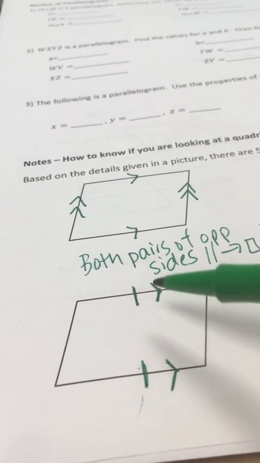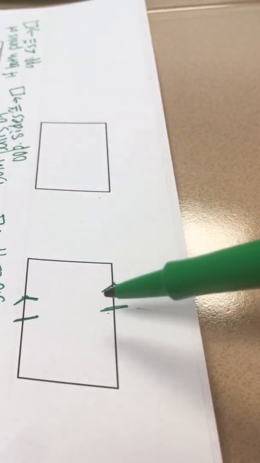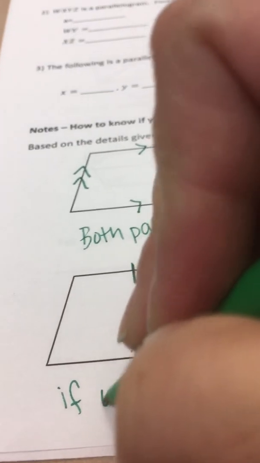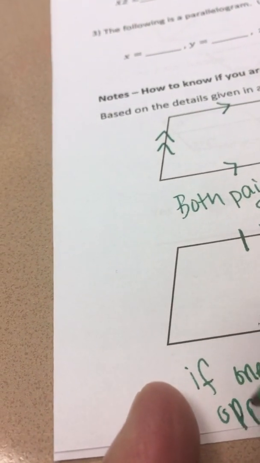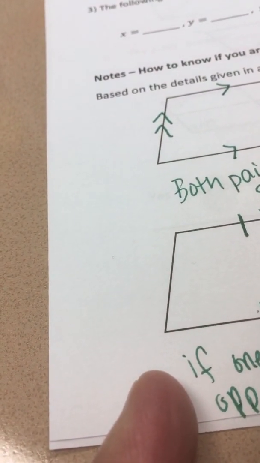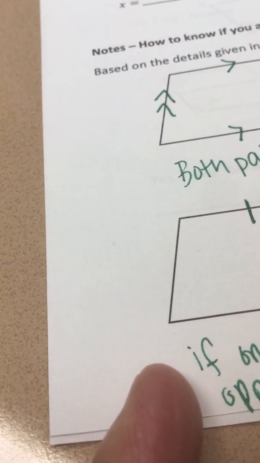It doesn't matter if it's top or bottom, and it doesn't matter if it was turned to be left and right, but if one pair of opposite sides congruent and parallel, then we have a parallelogram.